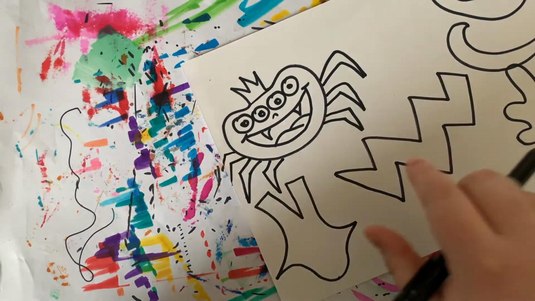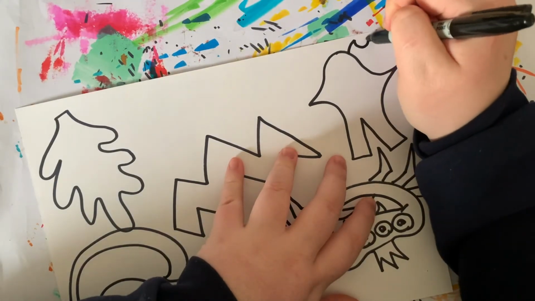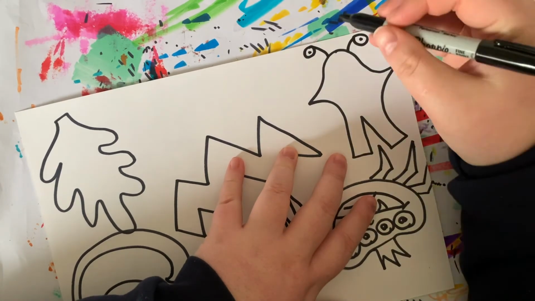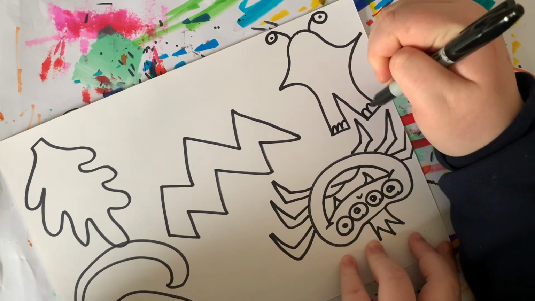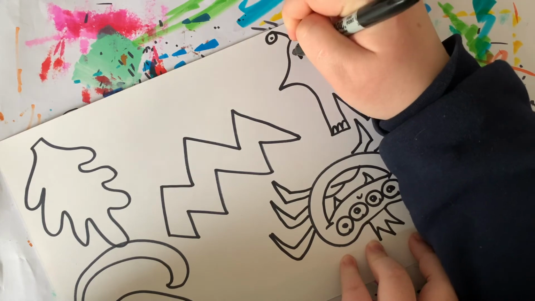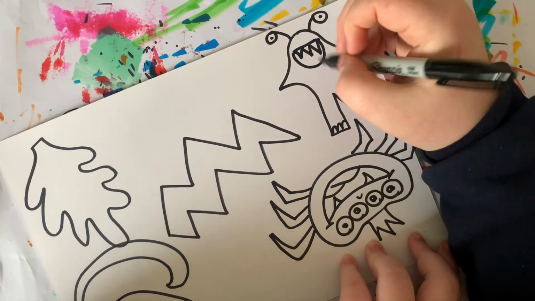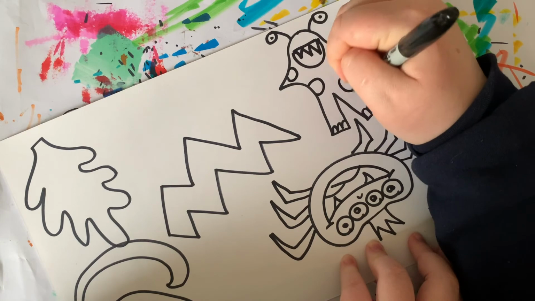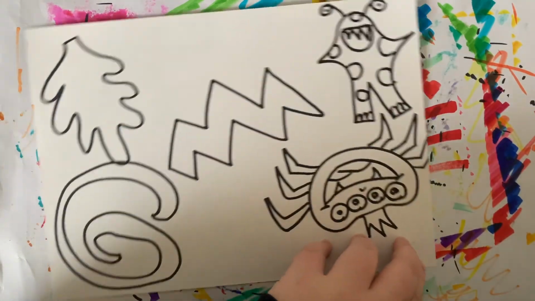And then I've got 4 more that I need to turn into monsters as well. This one's pretty easy, I reckon. It's going to have some antennas. You can change your monsters and make them however you like though. You don't have to copy mine. I want you to do your own shapes and your own monsters. These are just my ideas, and you can do something completely different, whatever you like with yours. I think this monster's going to be spotty.